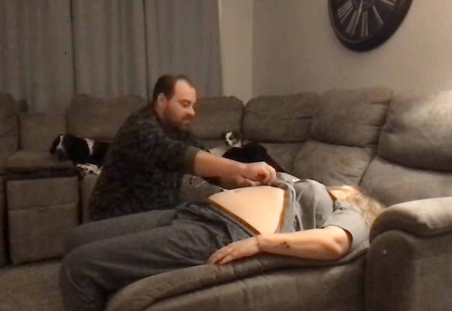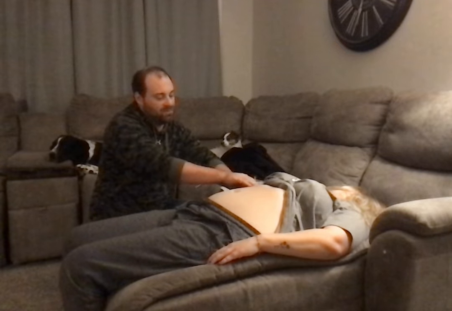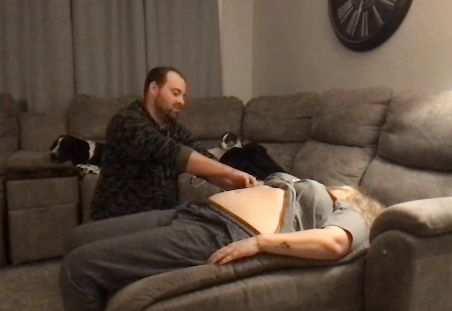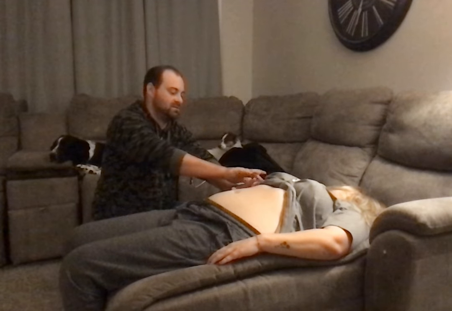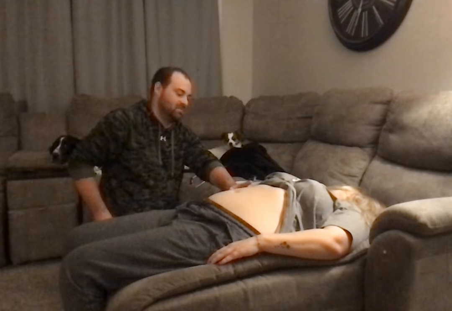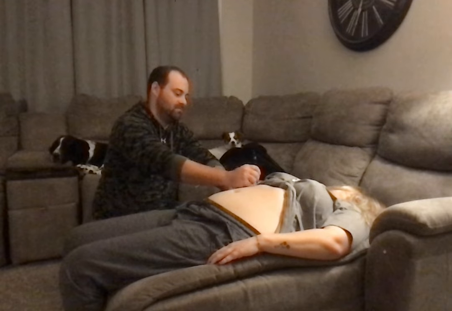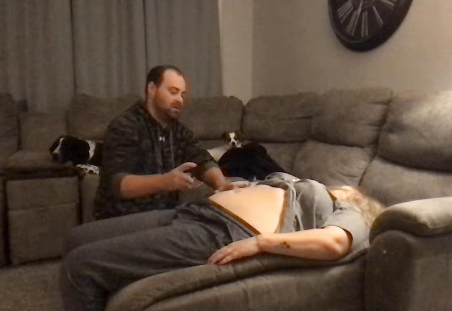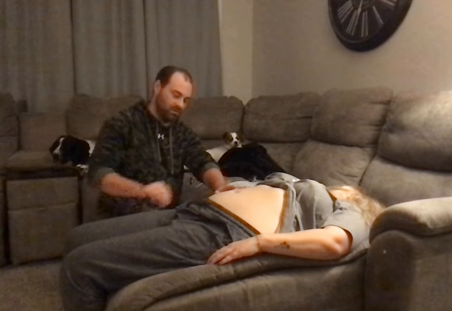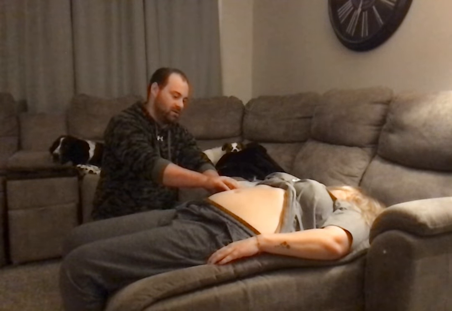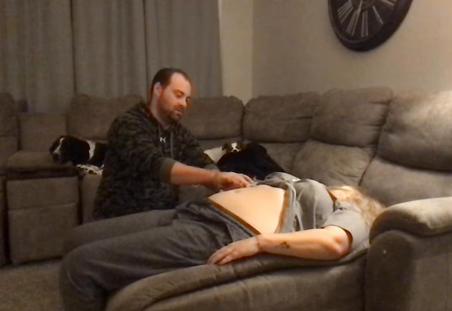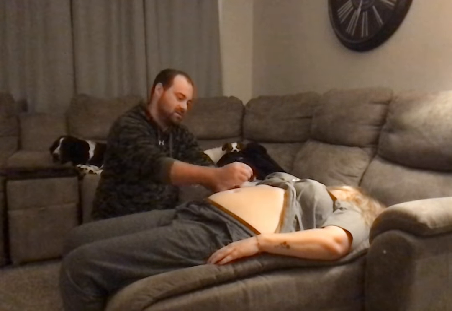First, we'll start by percussing the liver span. I'm going to move up here to the right midclavicular line and move down till I hear an area of dullness, which is just about here. We'll go ahead and mark this spot. I'm going to move down, then move up toward the right midclavicular line again till I hear an area of dullness. About right there. We'll mark this.